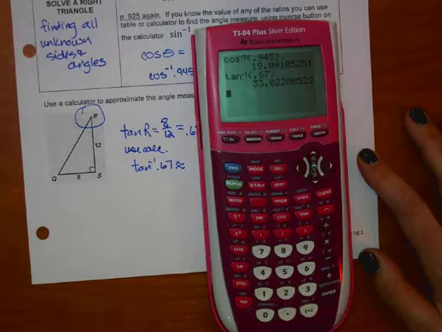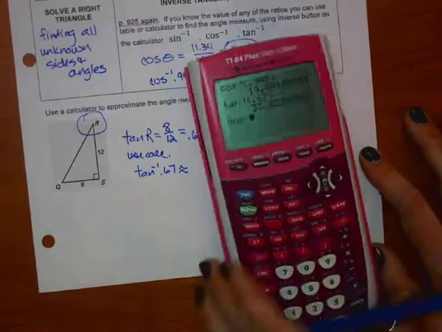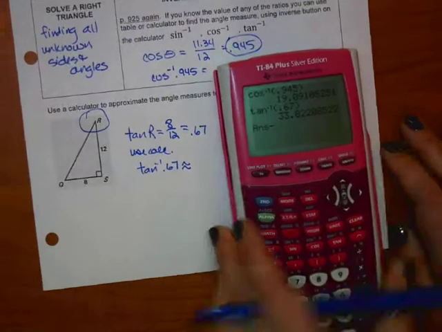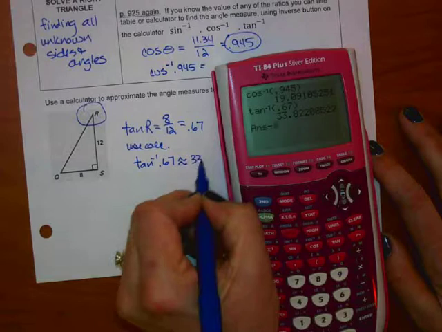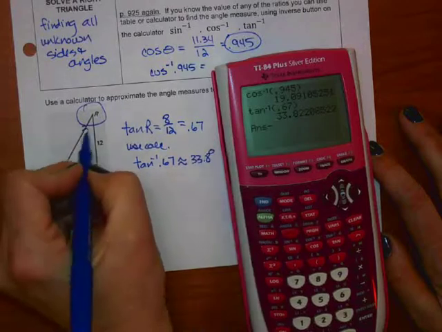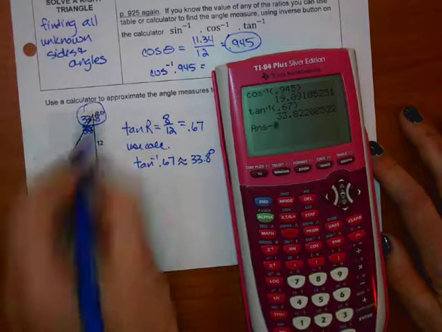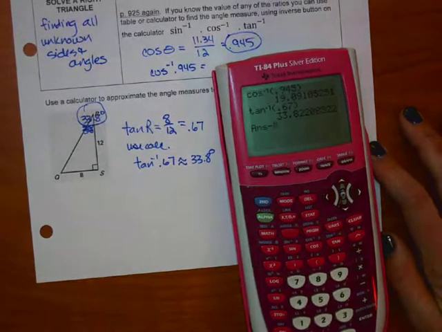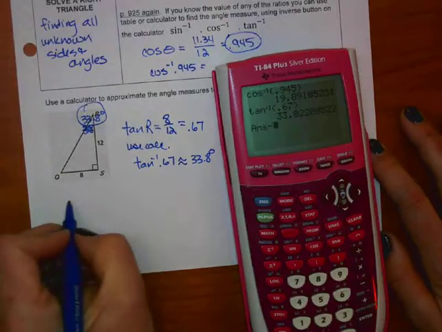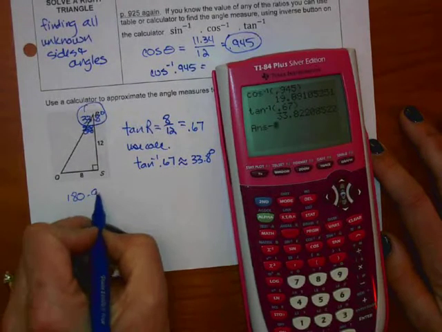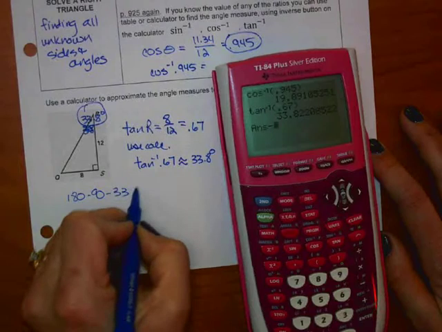So let's round it to, does it say here? To the nearest tenth. So it's going to be 33.8 degrees. So that means angle R is 33.8 degrees. Now, do we have to do any more work to get Q? What's the easiest way to get Q? You could just do 180 minus 90 minus 33.8. Or you could really just do 90 minus 33.8.